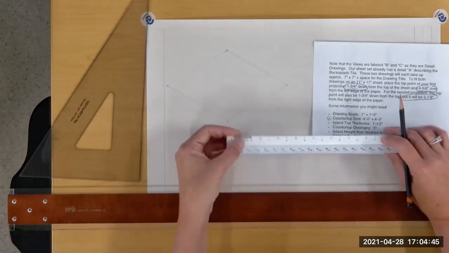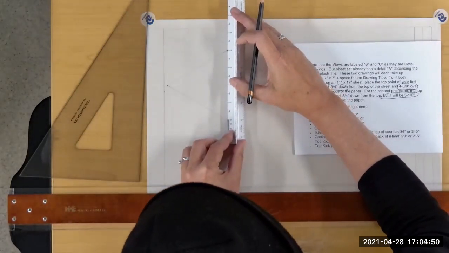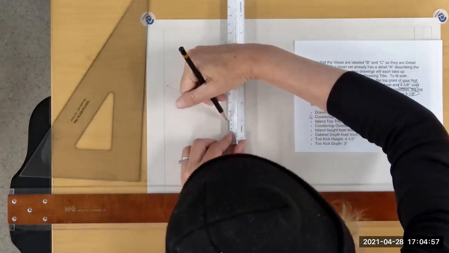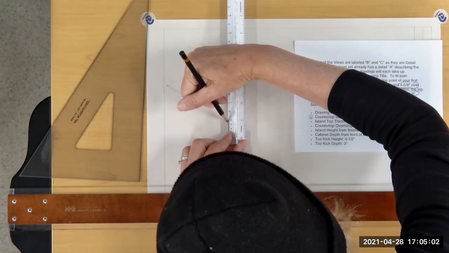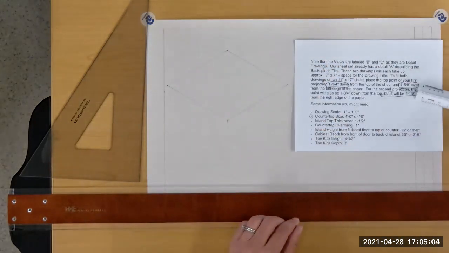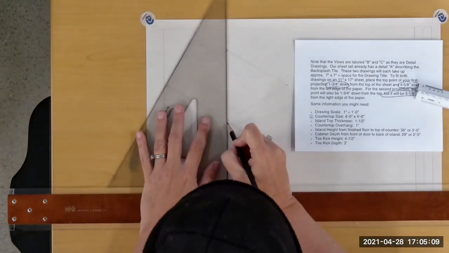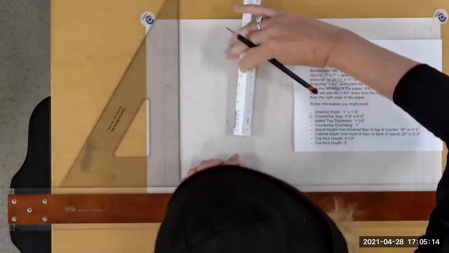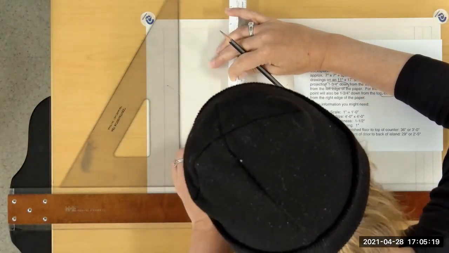By being in this scale, I can pretty accurately go from 0 to 1, 1/2 inches. An inch and a half.